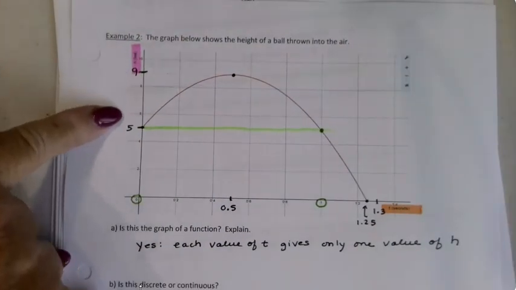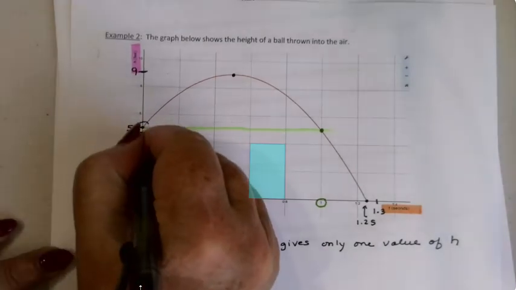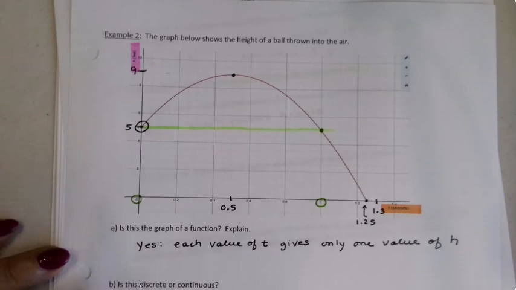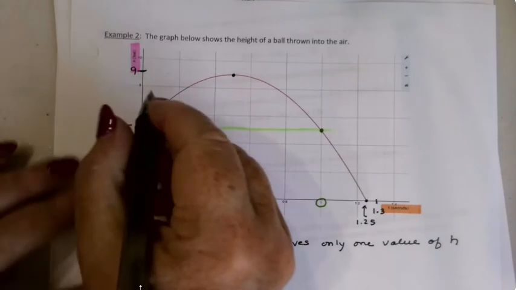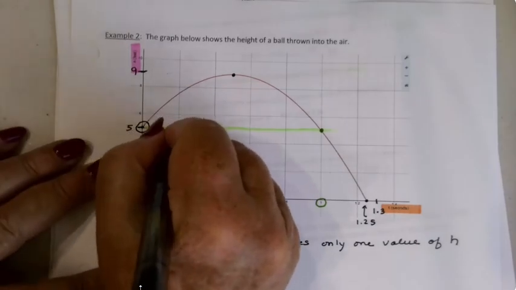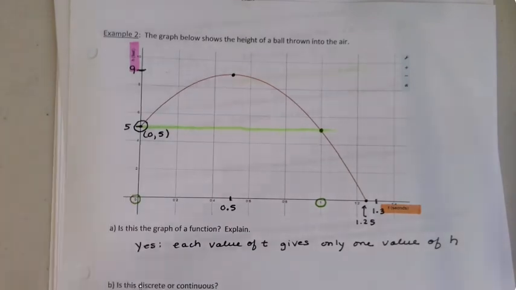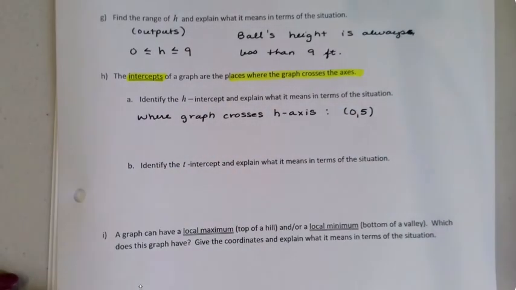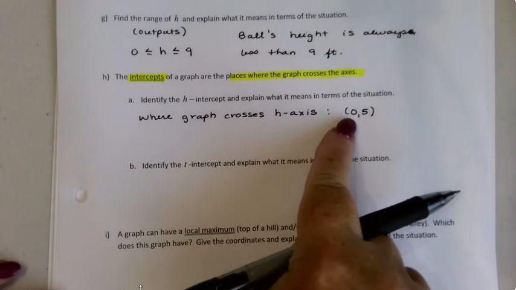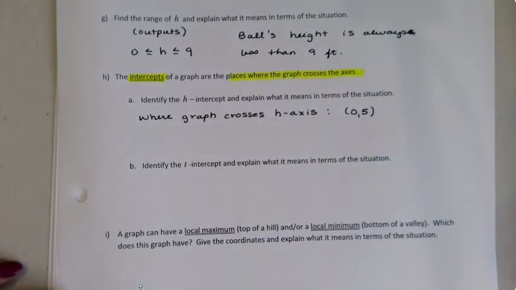Intercepts I typically list as an ordered pair. So when I look at the h-axis, right there is where the graph hits that h-axis, at the point (0, 5). So I'm going to list my h-intercept as (0, 5). And explaining what it means: when the ball was first thrown at 0 seconds, it was thrown from a height of 5 feet.